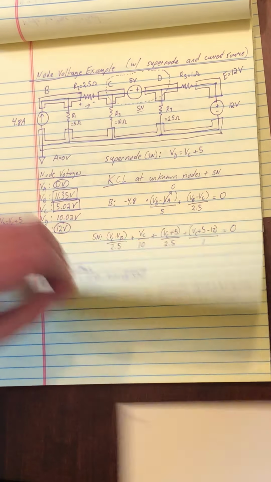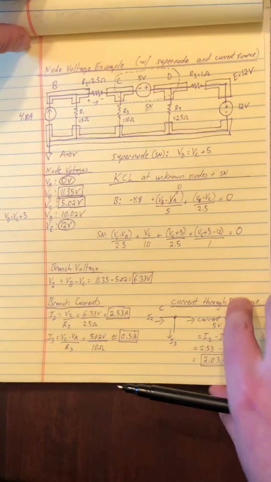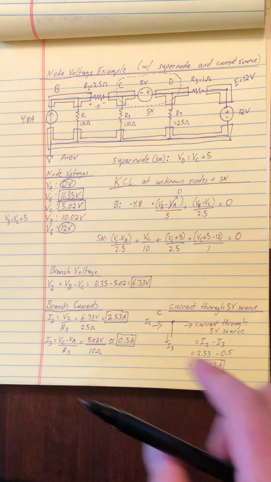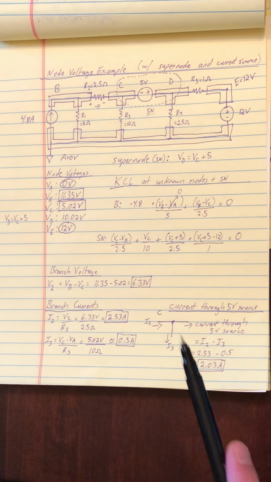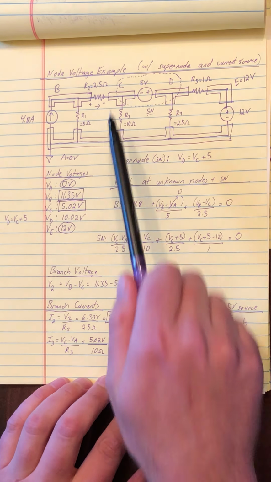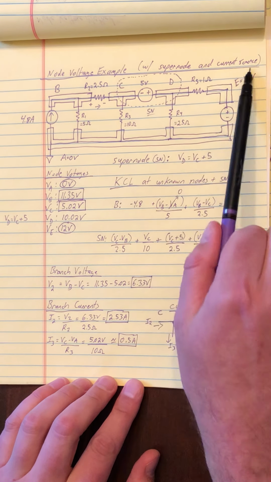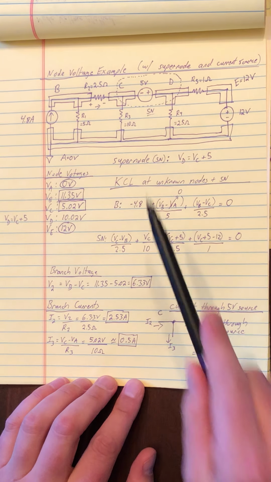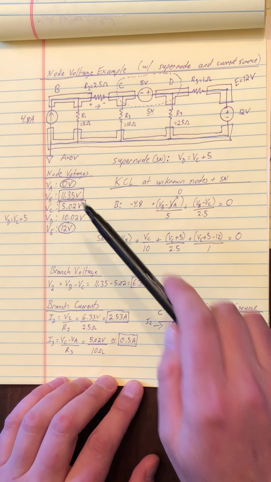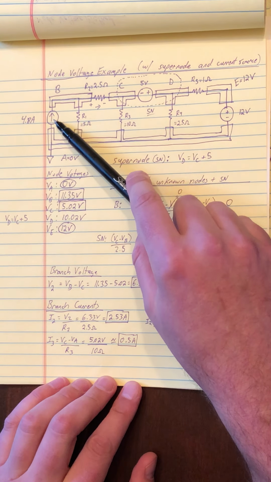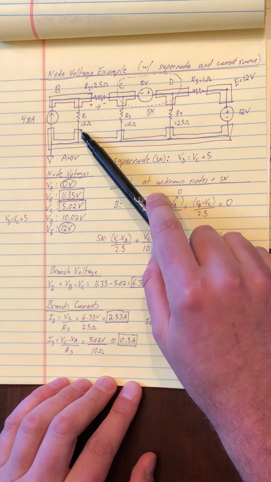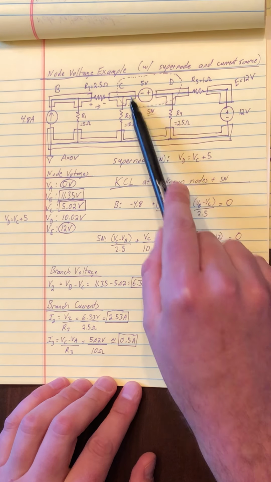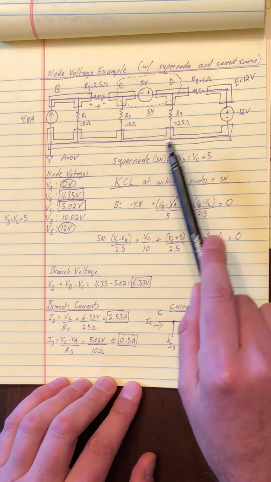So I want to do an example here. Again, I'm just going to talk you through the example, and you can always pause it and take a look back at it later. Since we are pretty familiar with node voltage, I chose one that was a little more complicated. This one has a supernode and a current source, and so we can look at what's happening if we have that kind of situation where that's a supernode right there. We have a 4.8 volt current source right here. We have resistor 1 is 5 ohms, resistor 2 is 2.5 ohms, resistor 3 is 10 ohms. We have a 5 volt voltage source with its polarity marked.